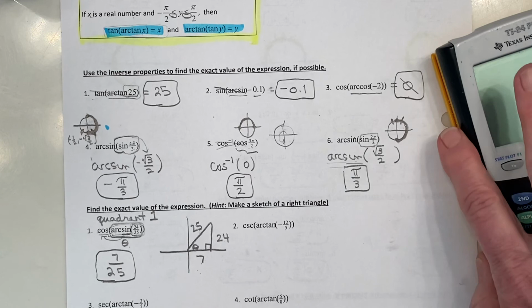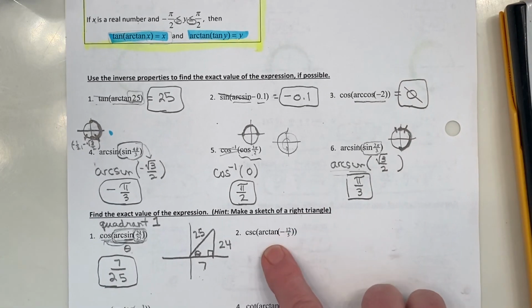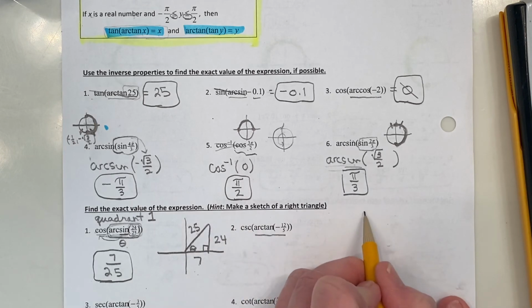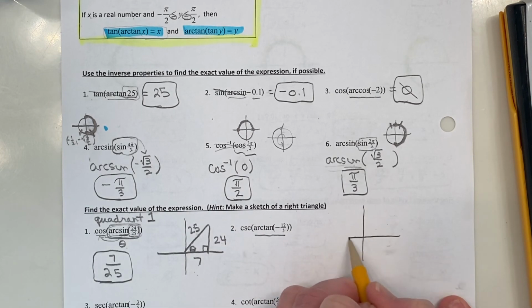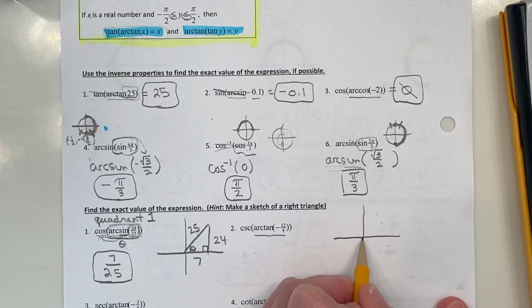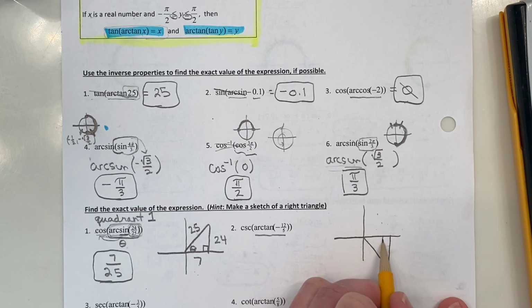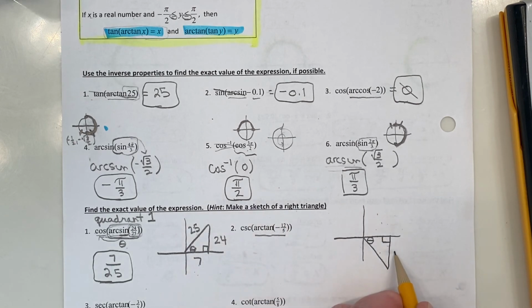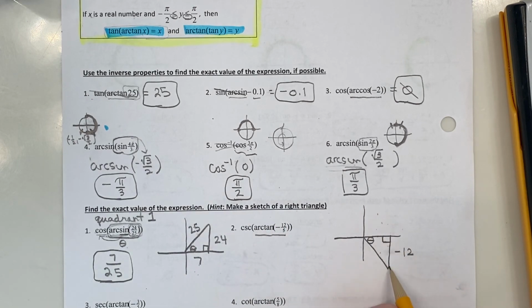All right, number 2. We're still trying to make a right triangle, so we look on the inside. Arctan of a negative number. Arctan is here or here. A negative tangent ratio means I would be down here in quadrant 4, so that's where I'm going to put my right triangle. Here's your theta up against the origin. The tangent ratio is negative 12 over 5, so the opposite is negative 12 and the adjacent is 5.